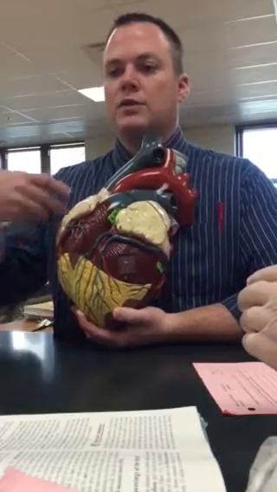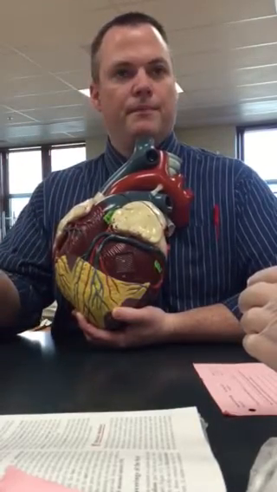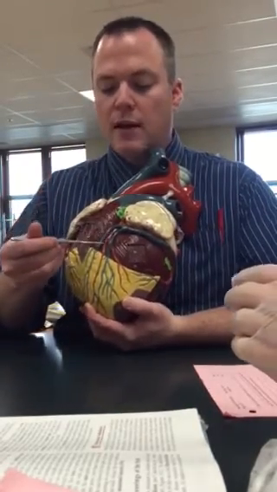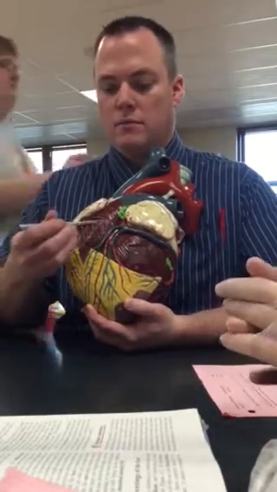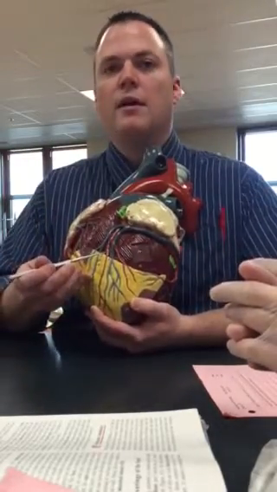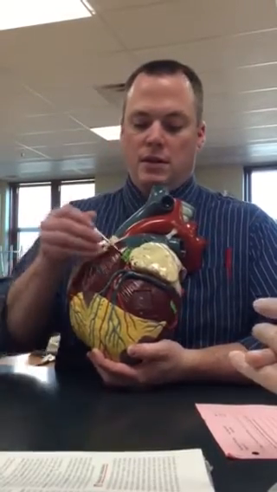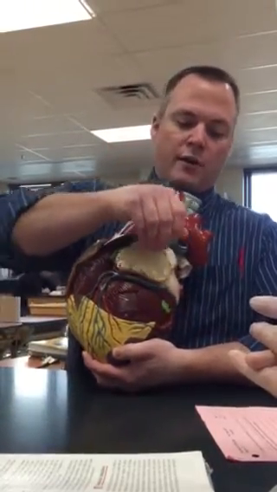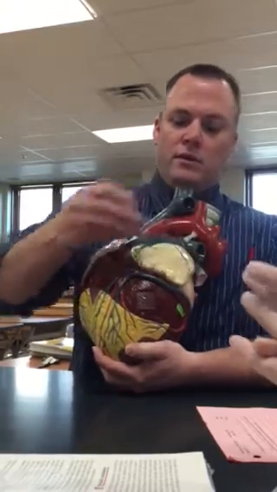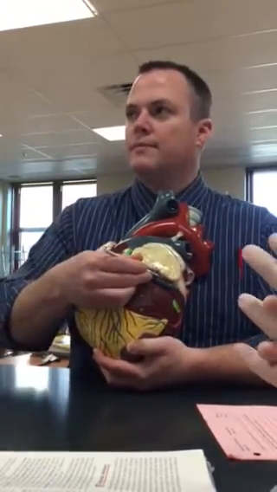Okay, the left coronary artery splits. After it splits, we have to change its name. So the one that comes down the front middle would be the, let's think about what's our word for front? Anterior. What's our word for middle or between? Inter. What are we between? Ventricles. So anterior interventricular artery. Make sense? This one wraps around and kind of goes around like a circle. So circumflex. Okay?